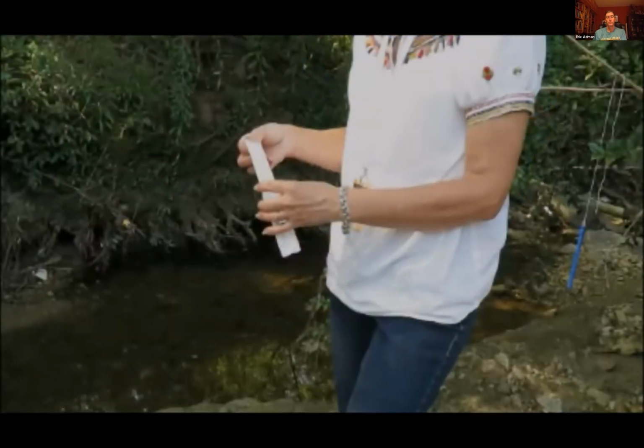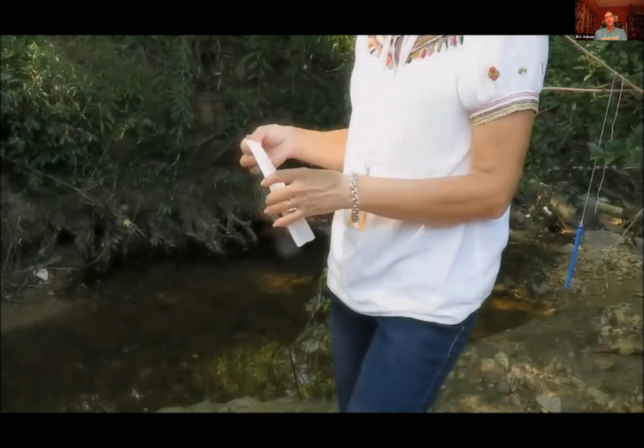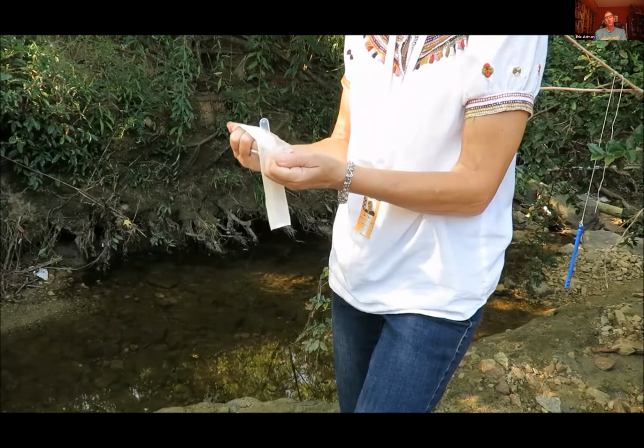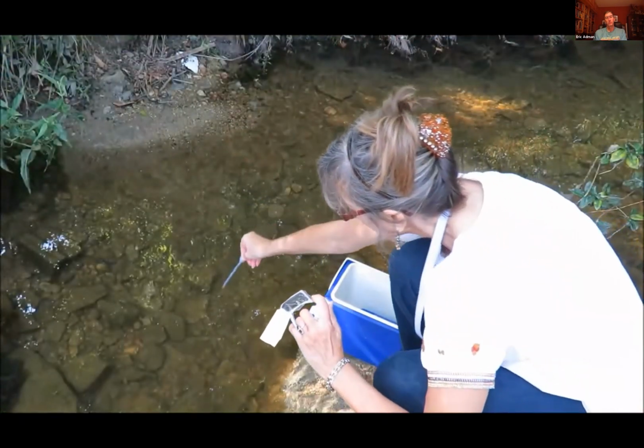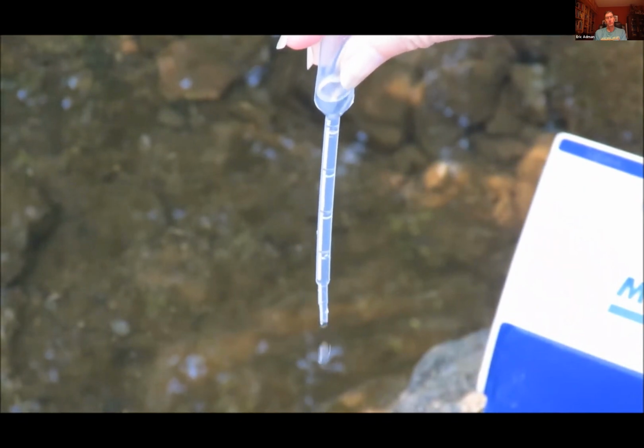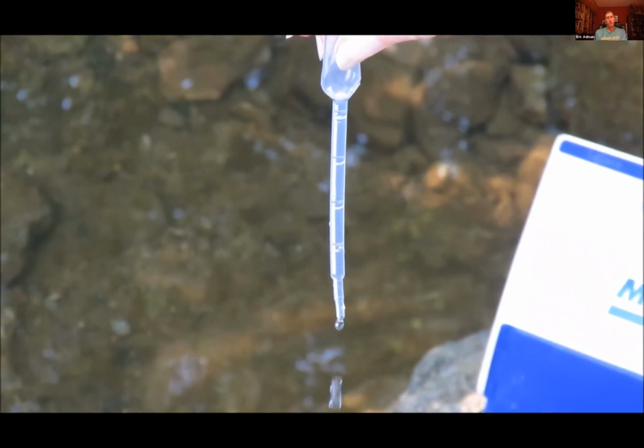Upon arrival at the site, measure the air and water temperatures. For instruction on how to measure these temperatures, please watch the video called Water Chemistry, Air and Water Temperature. Once you are ready to sample, unwrap a sterile pipette from the bulb end and avoid touching the tip of the pipette with anything except the sample water. Fill the pipette with sample water. Be careful to not disturb the bottom of the stream.